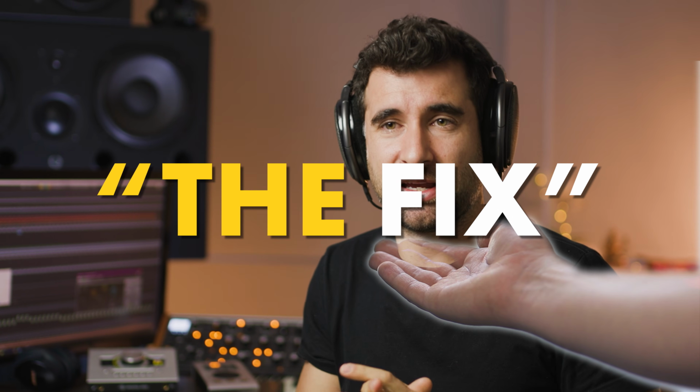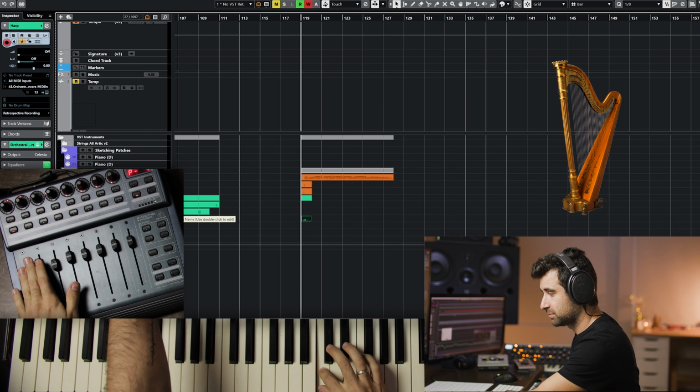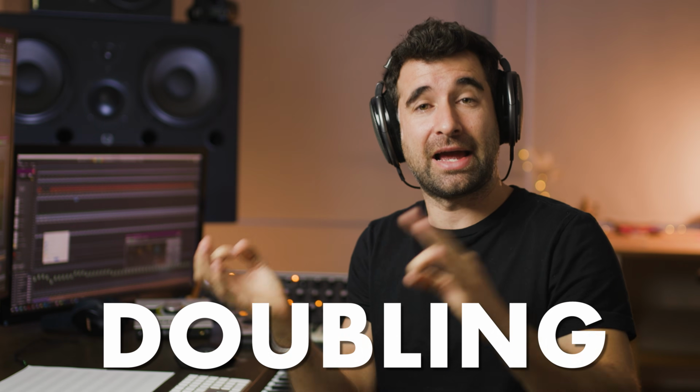The fix is, when synchestrating, samples have limitations. So what things can we do as composer, orchestrator, synchestrator to sort of hide those problems? You can have an arp doubling, and it's gonna hide the beginning of each note, the problematic area of most of the sample libraries.